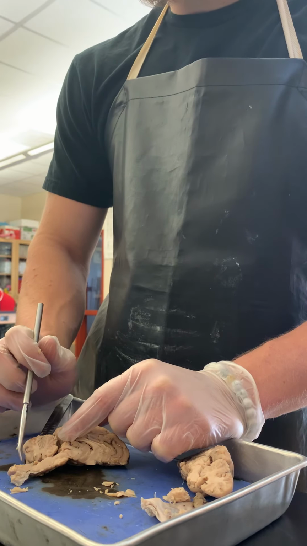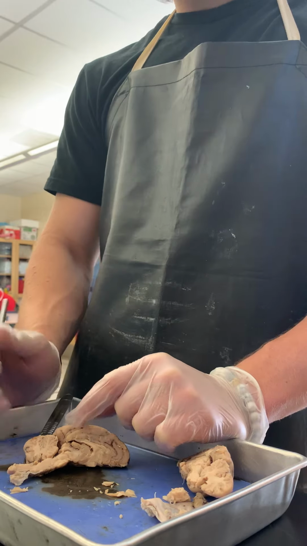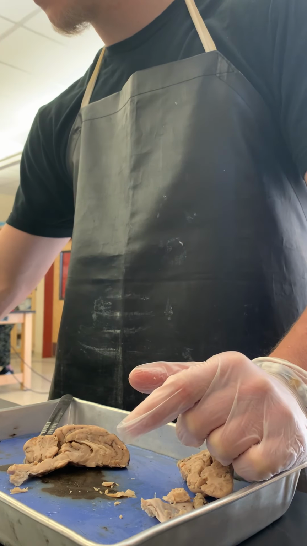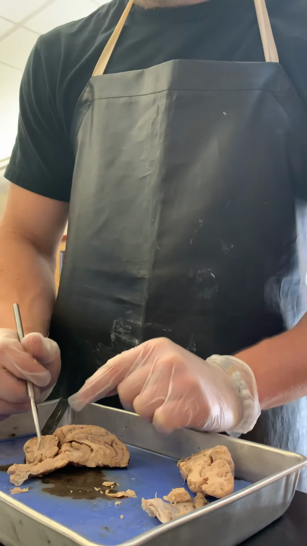And your spinal cord sends information to and from the brain, as well as the medulla oblongata, which controls vital functions.